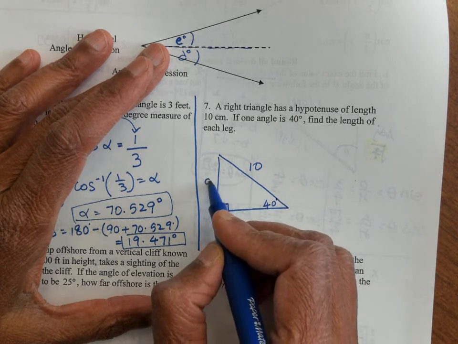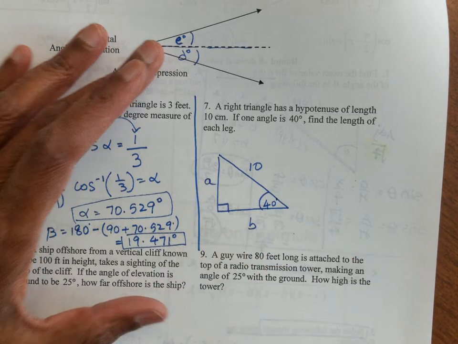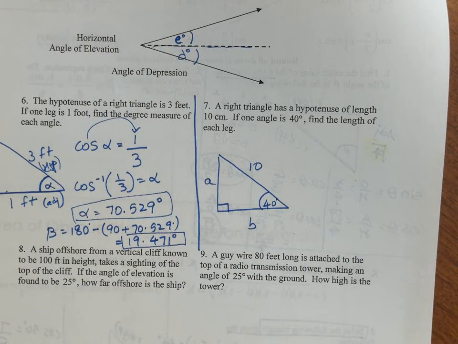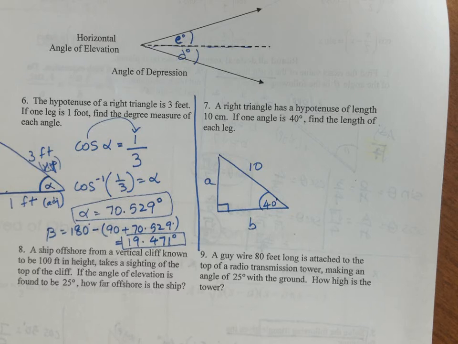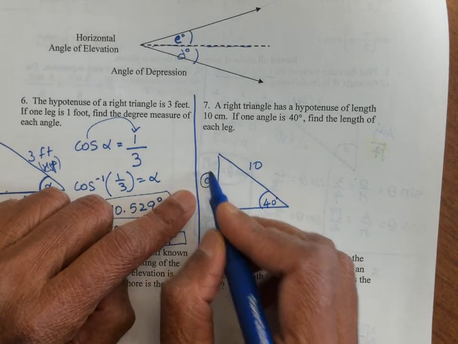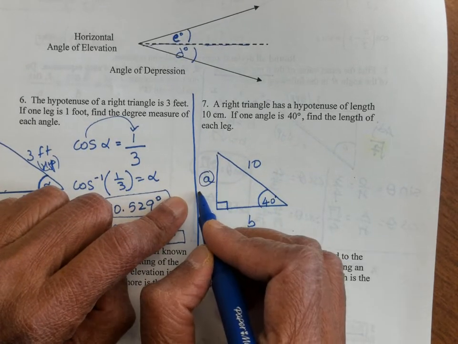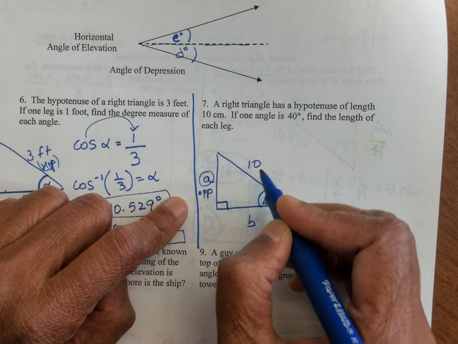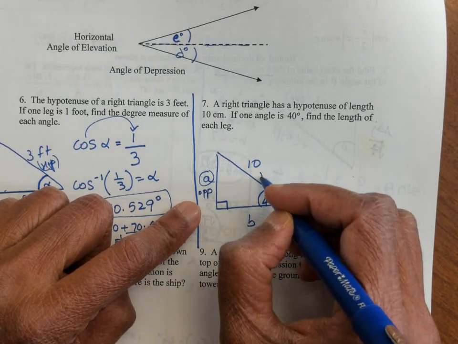So let's call the legs A and B. Again, I don't have two sides for me to use the Pythagorean theorem, so I'll have to use trig. If I'm trying to find A first, with respect to this angle, A is the opposite side, and I have to use this because this is given to me. This is the hypotenuse.